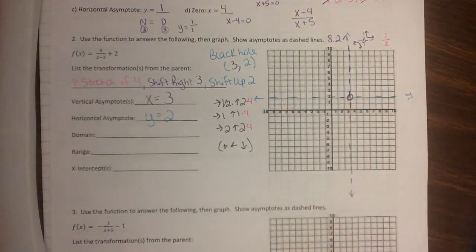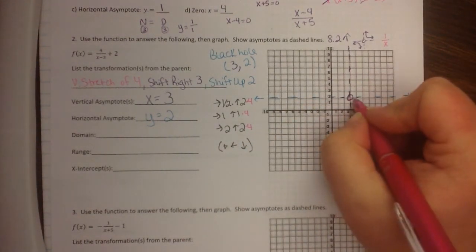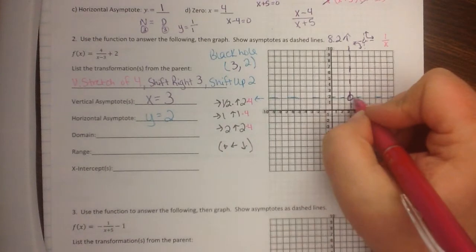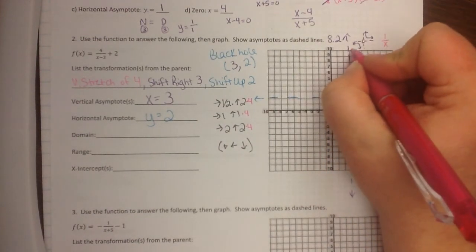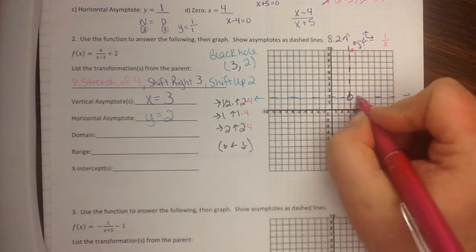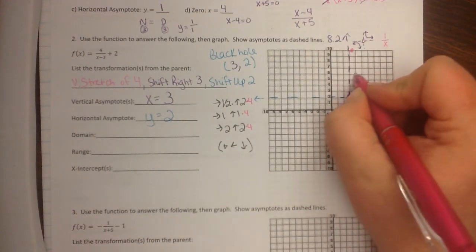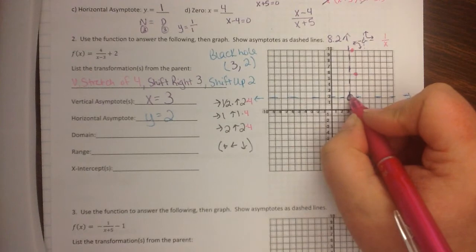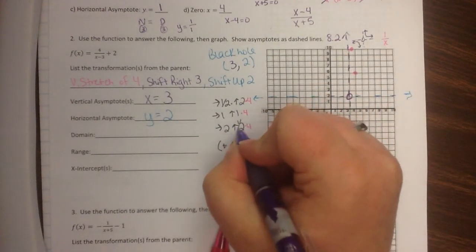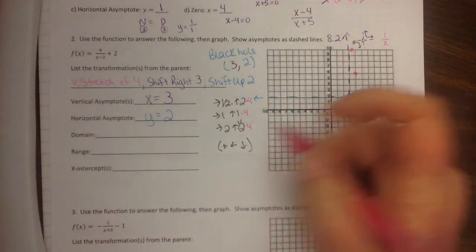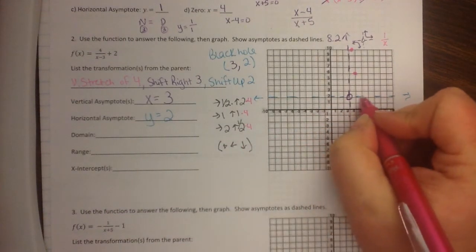Any stretch or compression multiplies your ups. So I'm going to go over 1/2 and up 2 times 4, which is 8. I'm going to go over 1 and up 4. And I'm going to go over 2 and up 1/2 times 4, that's 2.